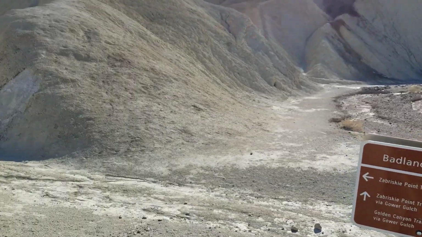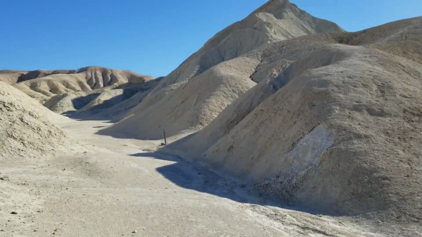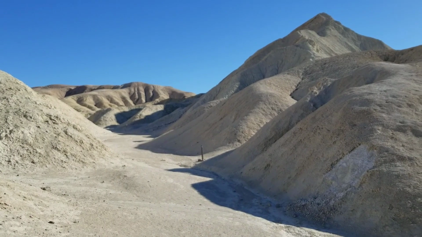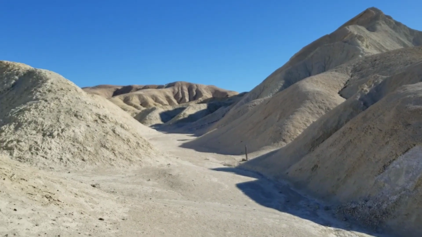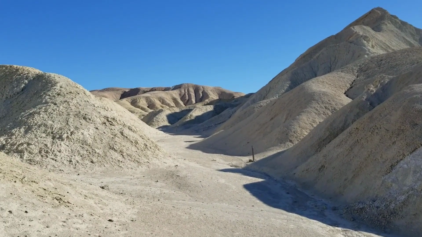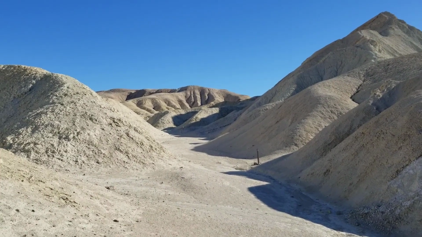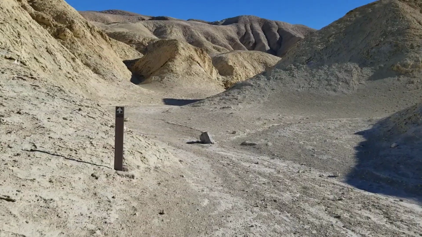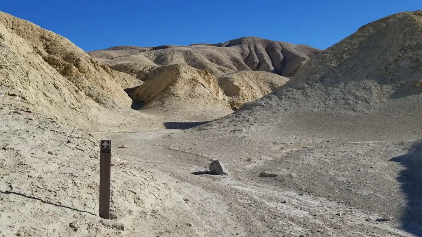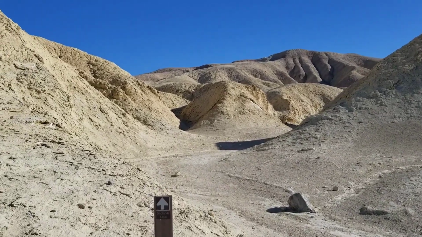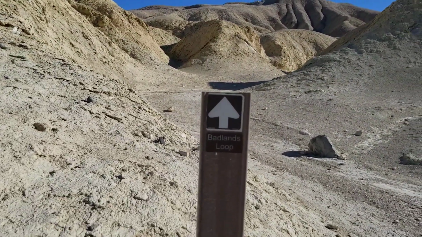What we're going to do is head up the quickest way to Zabriskie Point. Maybe we'll come back down here and take the other circuit, the Gower Gulch circuit. Okay, here we go. A lot of loops in this area. We happen to be now on the Badlands Loop.